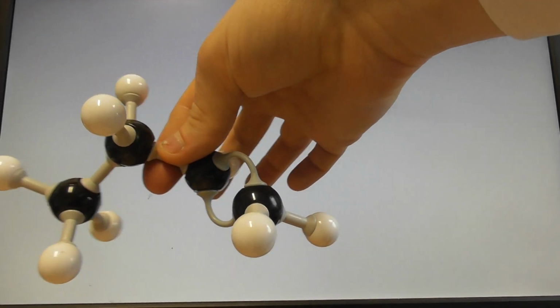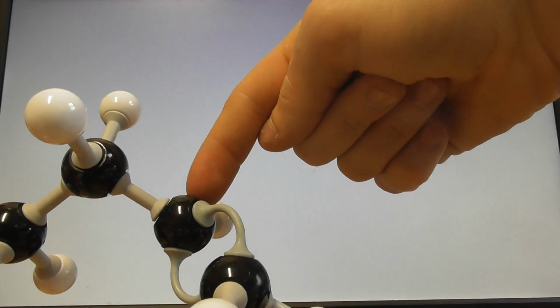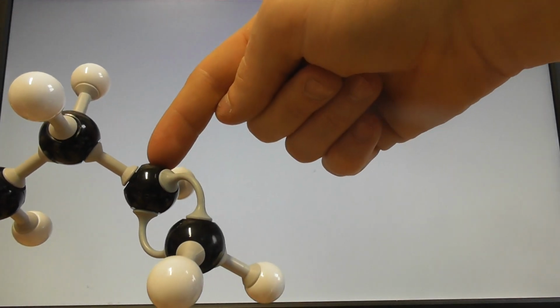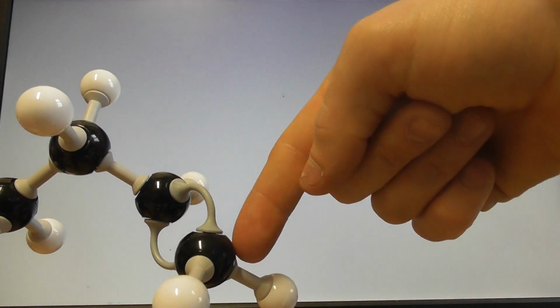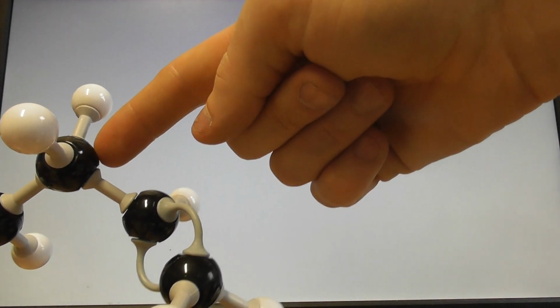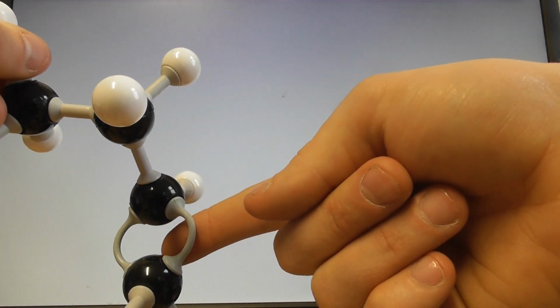You can have both planar and non-planar carbons in a molecule. This is an example of one. If we look at this carbon here, every atom it's bonded to is in the same plane as it. That one, and that one. If you look down, you can see that. See, that one, and that one.